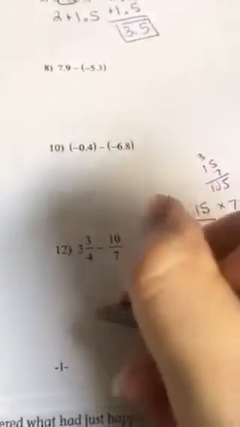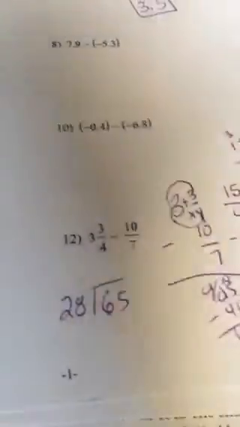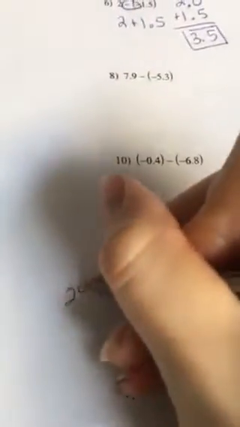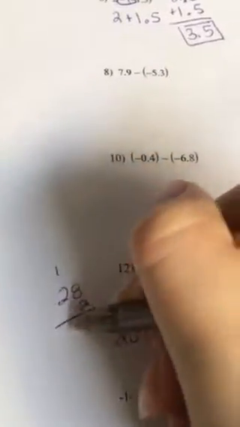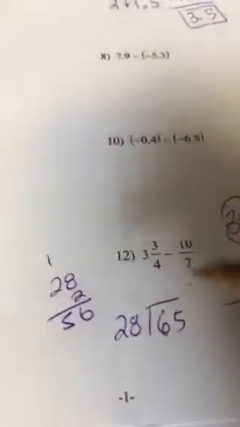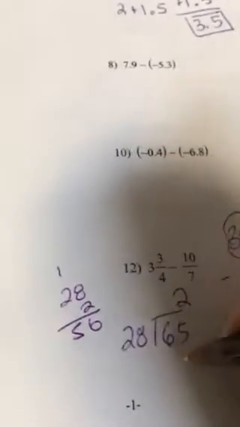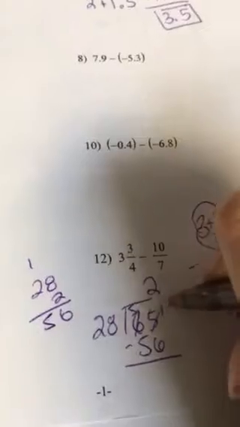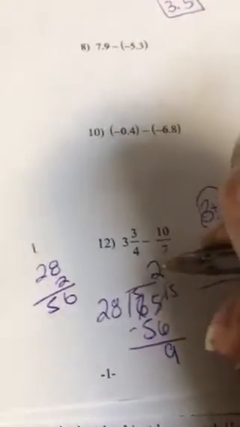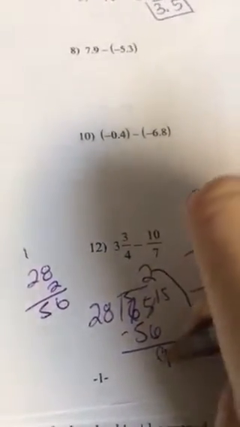So something else you could do, and I'm going to do it over here, would be to divide and turn it into a mixed number. So 28 goes into 65. I'm going to guess that it goes in once or twice. I'm going to multiply it. Oh, and I get 56. Okay, so it's going to go in 2 times. I'm going to subtract 56. And I get 9. So my final answer would be 2 and 9 over 28.